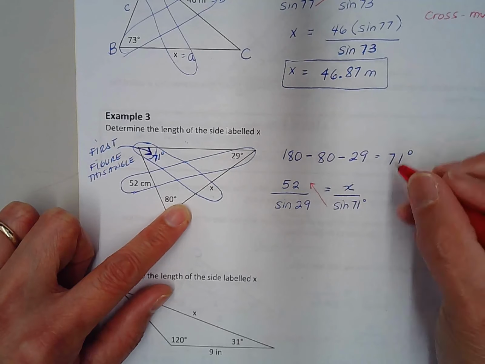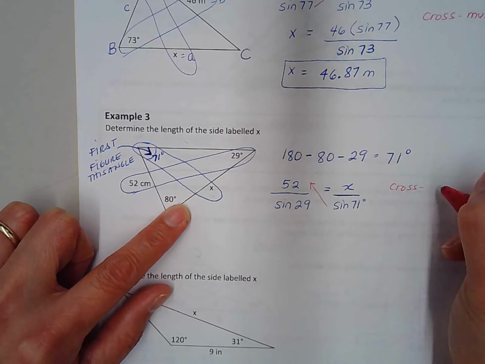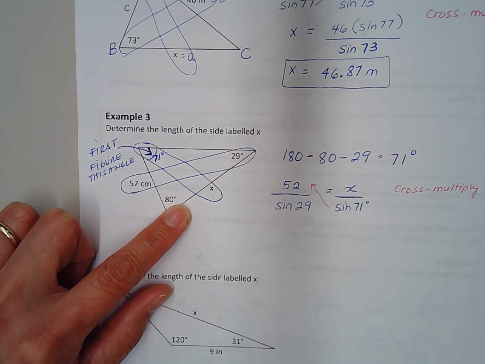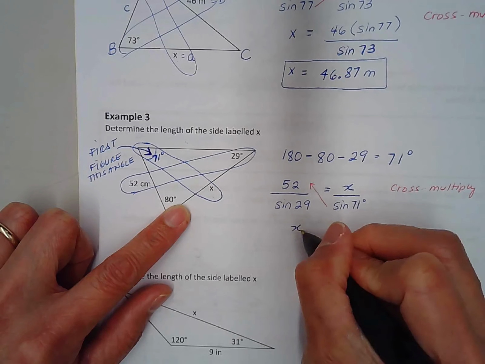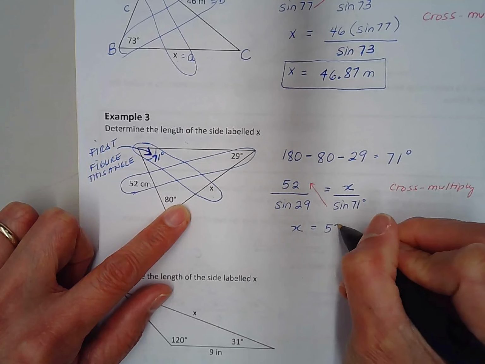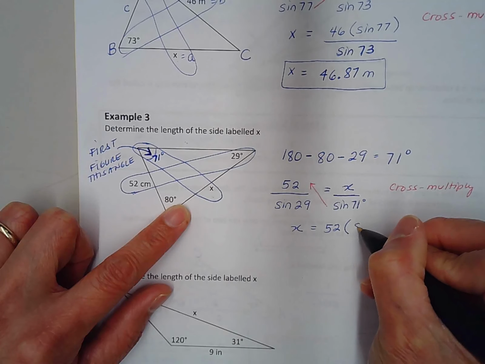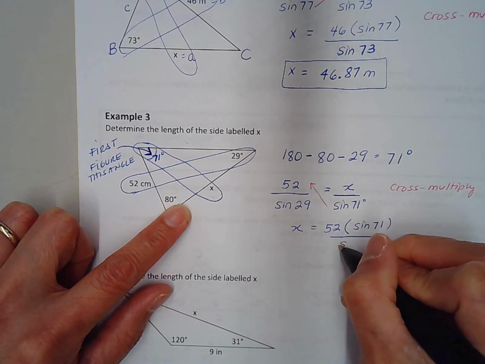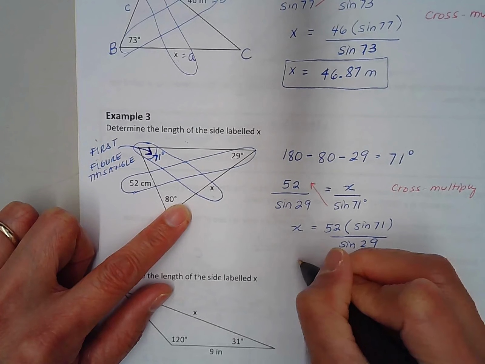Cross multiply. So x is equal to 52 times sine of 71 divided by the sine of 29.